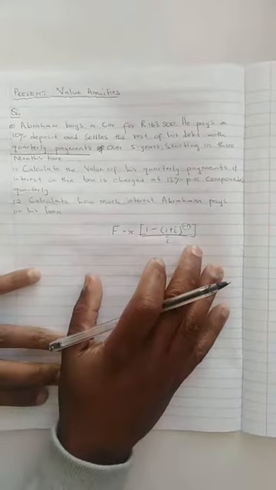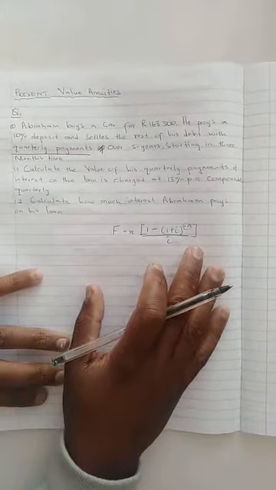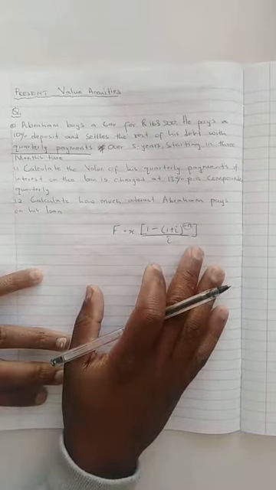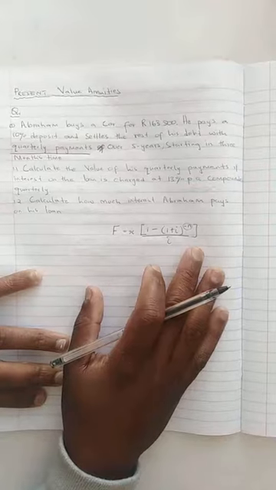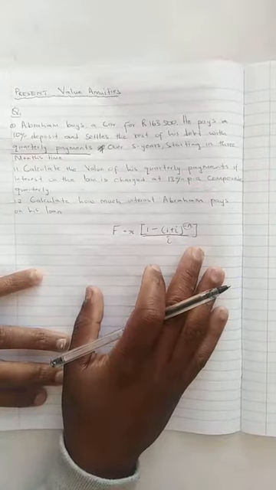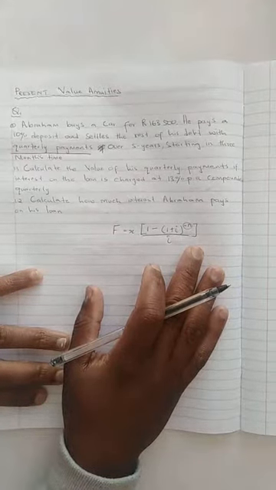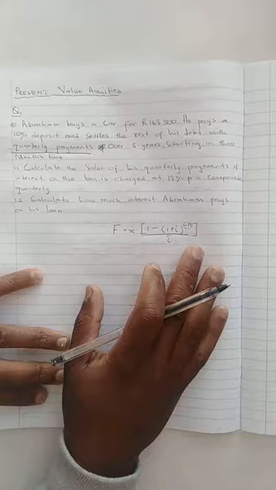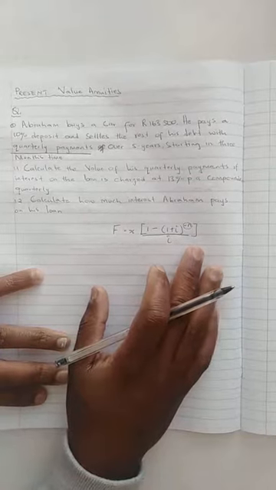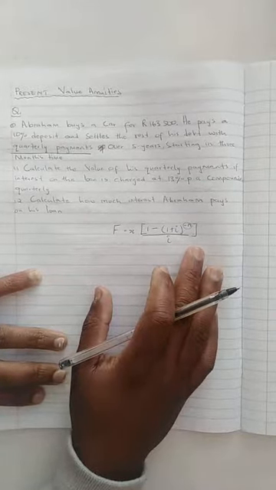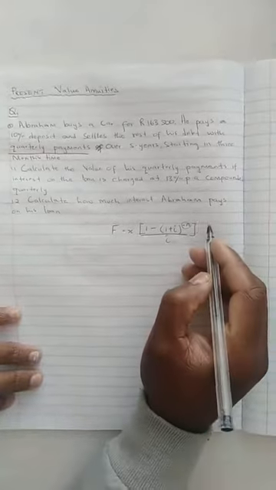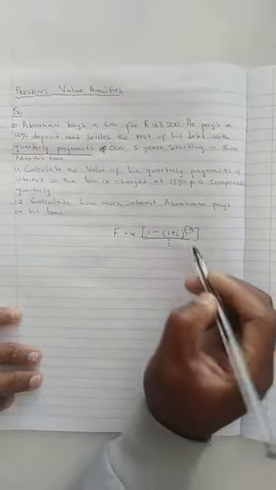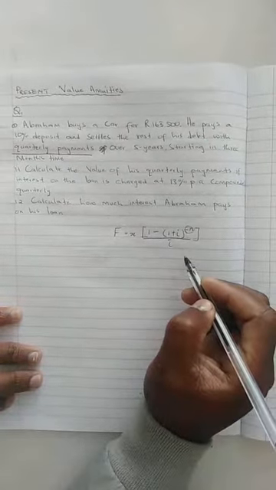Let us move on to our next question. The present value annuities. Remember, when you calculate the present value, you are going back in time. Remember, we have calculated the present value using the compound interest formula. That is where you are given the value of A and you are required to find the value of P. And remember, when you are given the value of A and required to calculate the value of P, you are going back in time. So you are going to have a negative sign there on the period.